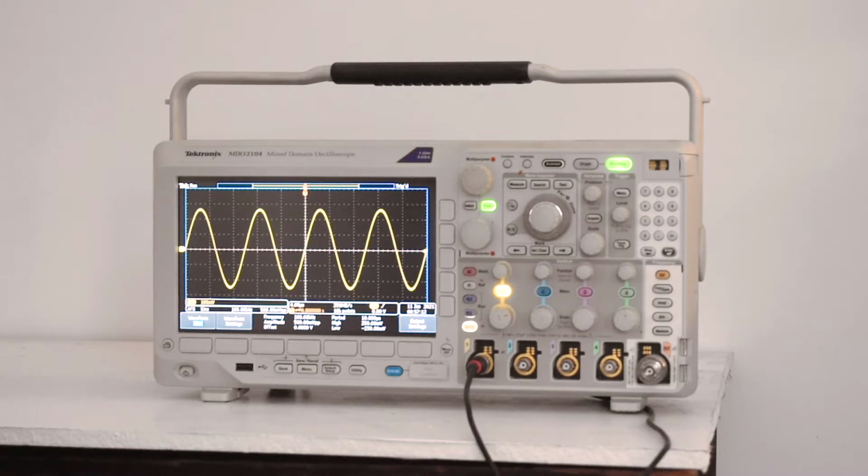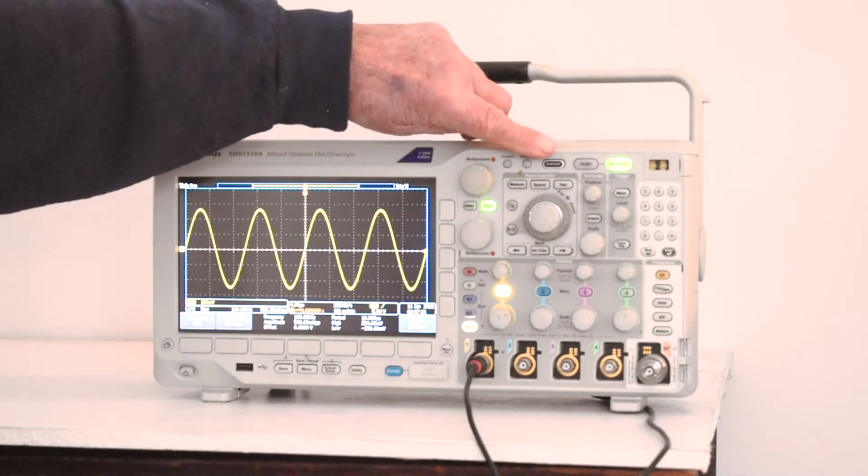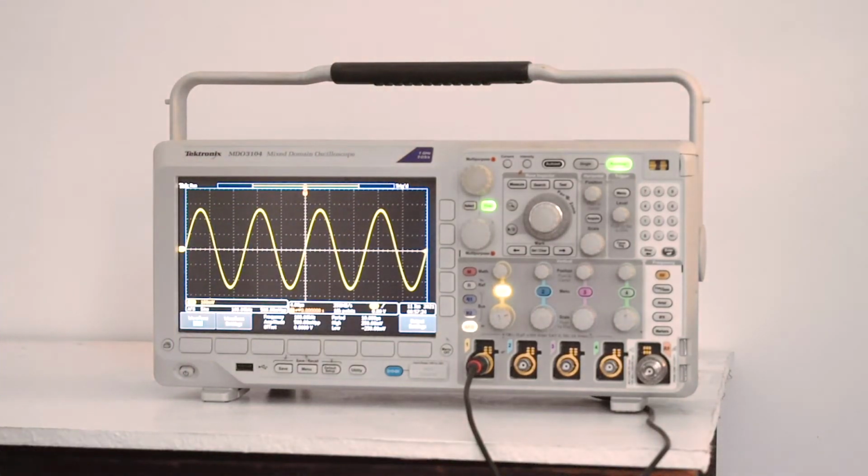Auto Set is activated by pressing the small button at the top, above the large zoom knob in the Wave Inspector section. Early oscilloscope users had to twirl multiple interacting knobs to get a readable display. Today's digital storage oscilloscopes have the Auto Set button. When it is pressed, the oscilloscope detects a signal's amplitude, frequency, and offset. Then it automatically and instantly adjusts settings to create a usable display, a great time saver.